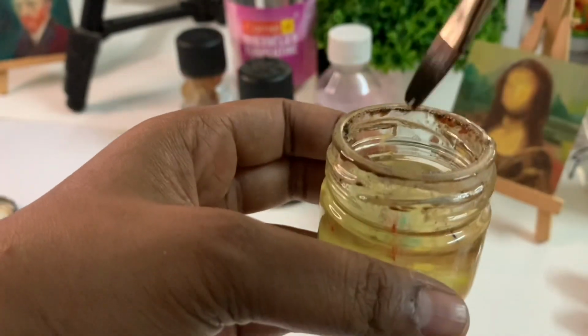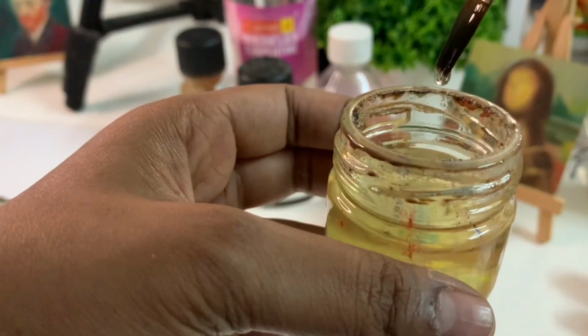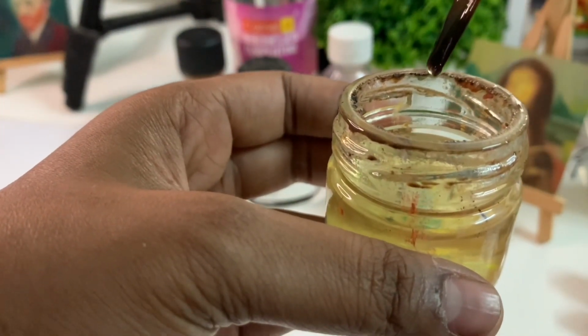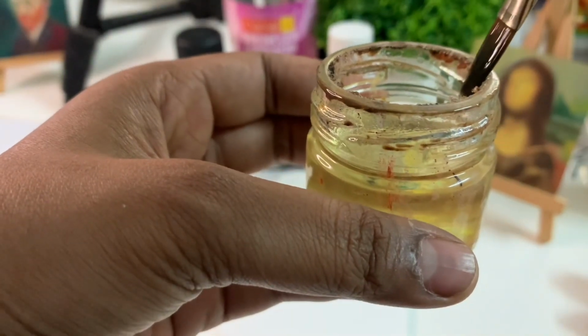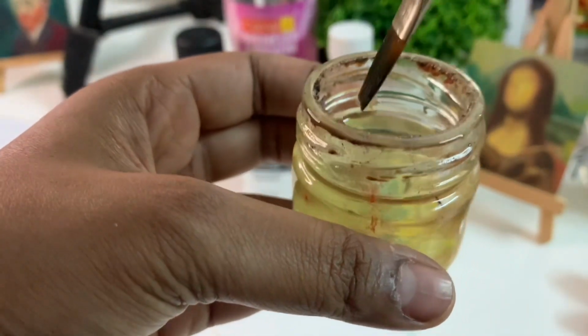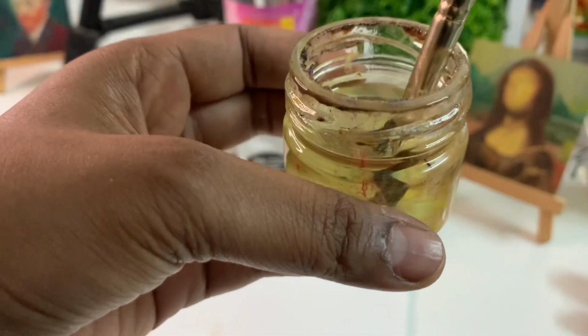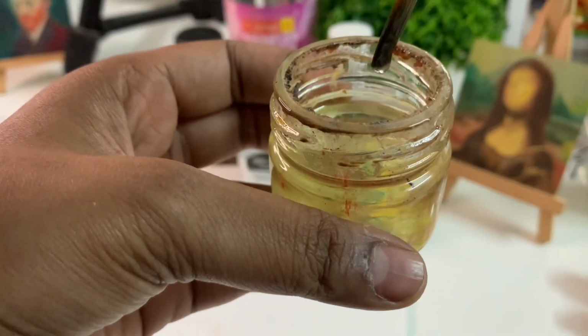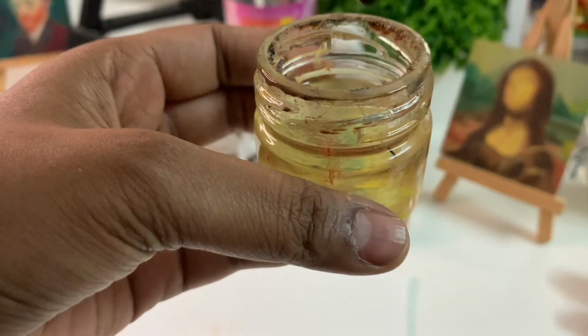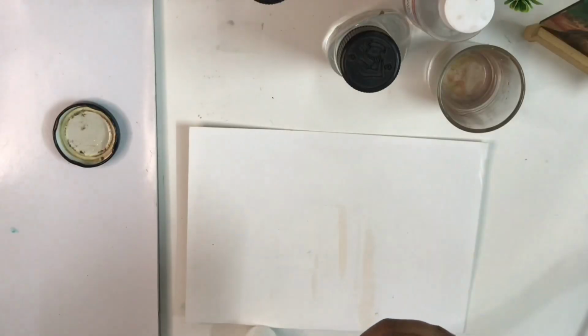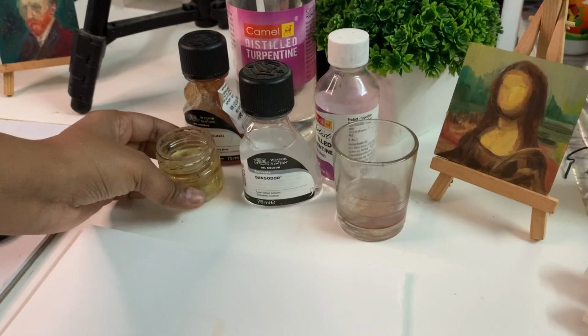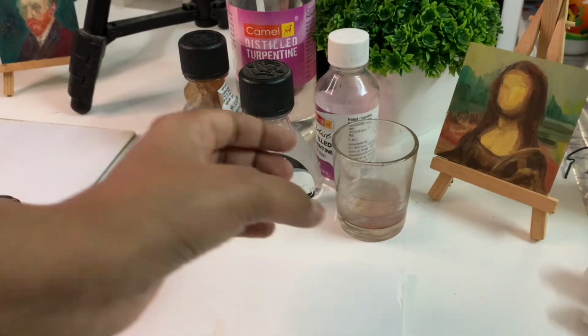Let's look at the consistency of the oil, which has a viscosity like oil and it's shiny compared to turpentine. Though there are many options like poppy seed oil, safflower oil, walnut oil, sometimes even olive oil, linseed oil is the most popular choice among artists.